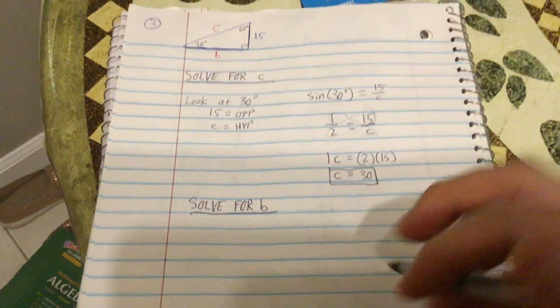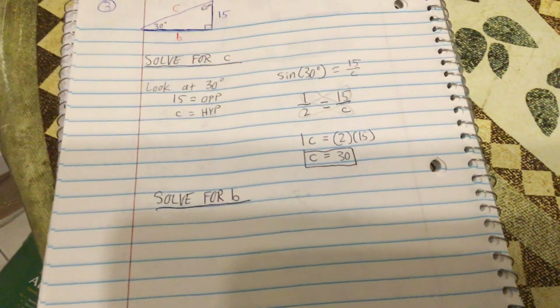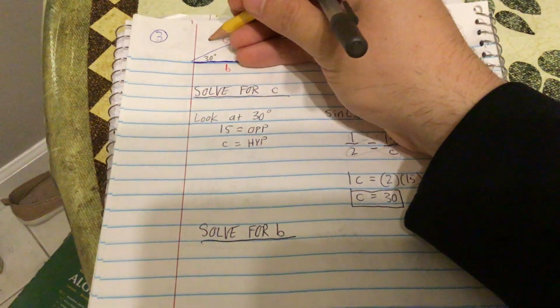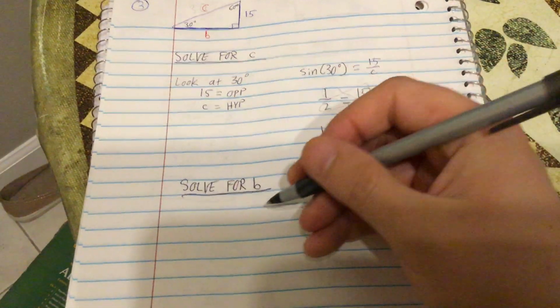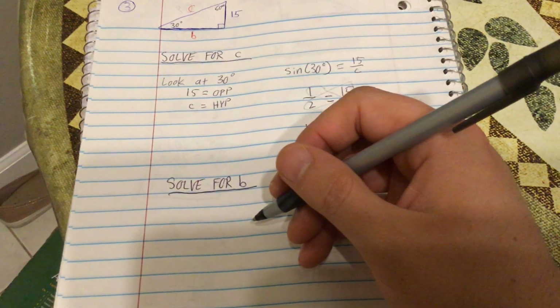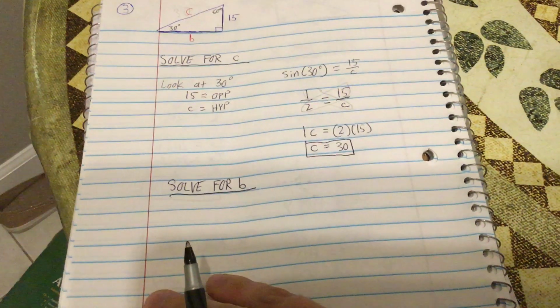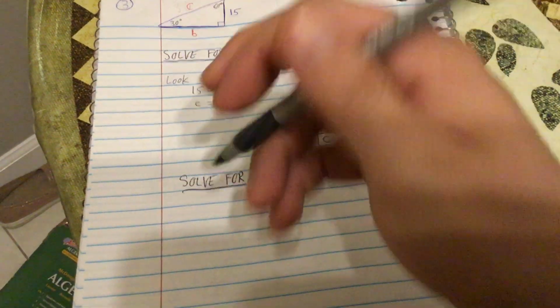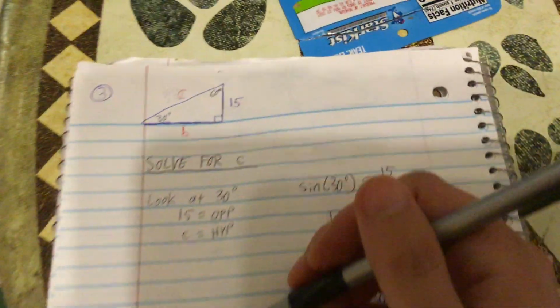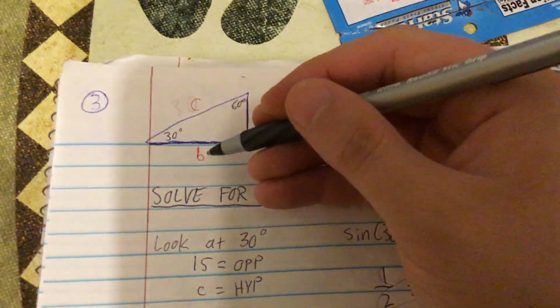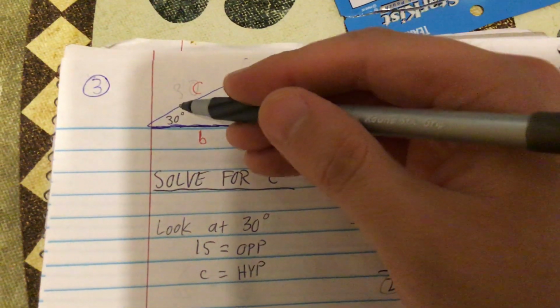Okay. So if I know that this is going to be 30 now, make that a little bit lighter. So there's two ways I could go about this. I'm going to show it both ways. So let's say I use trig. Let's say I could pick either the 30-degree angle or the 60-degree angle, and I want to solve for B. I could say 30 degrees, 15, and B.